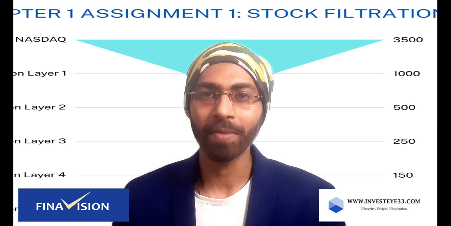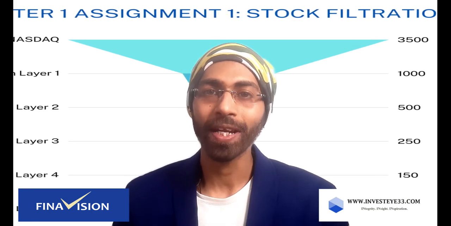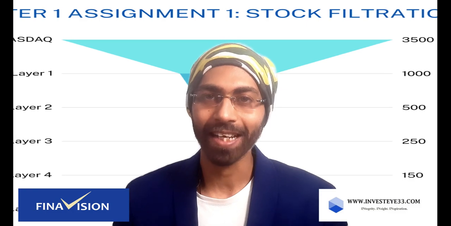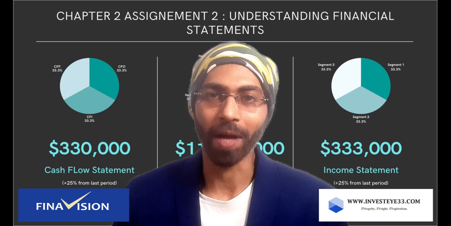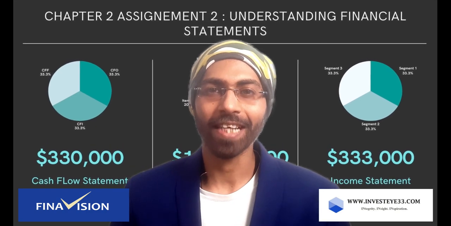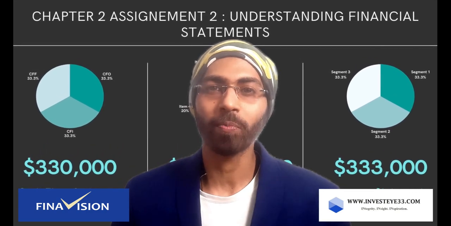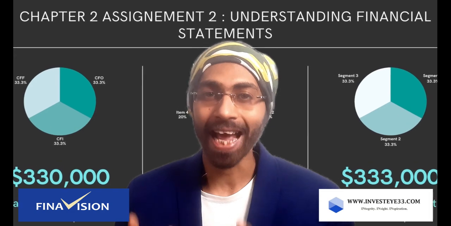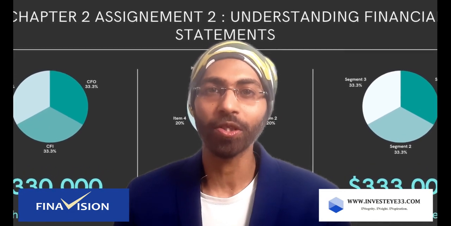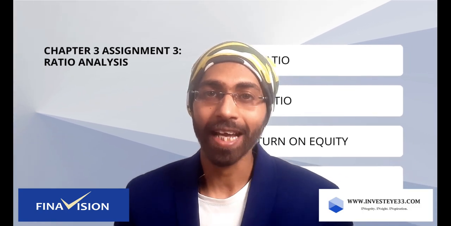In the first assignment and first chapter, we show you an efficient way, an intelligent way of segregating the stocks and filtering them out. In the second chapter and second assignment, we try to understand how to interpret the cash flow statement, the balance sheet, and the income statement and bring them together to do ratio analysis. Ratio analysis brings us to chapter 3 and assignment 3.